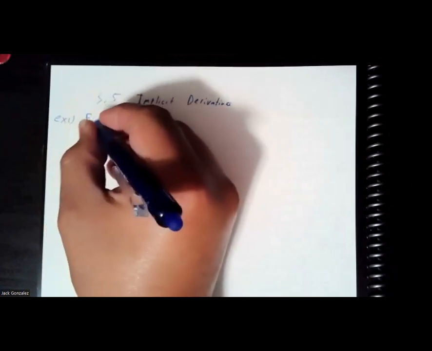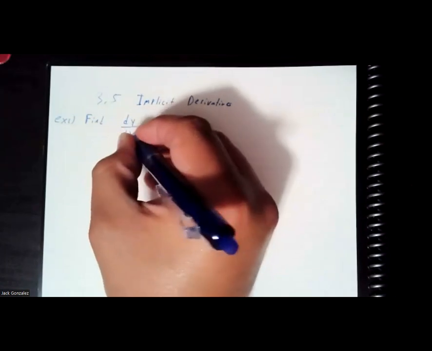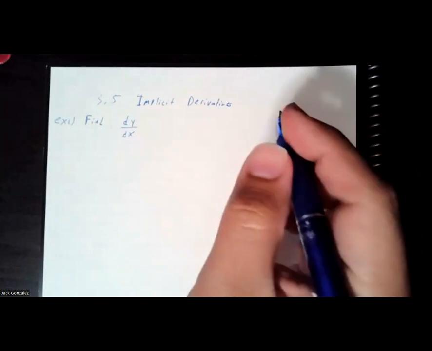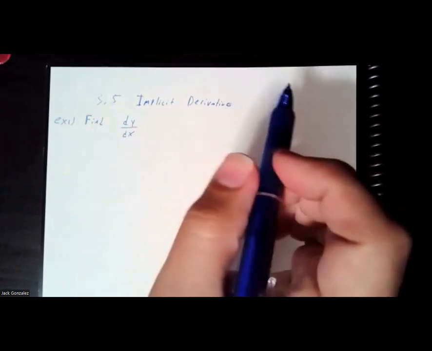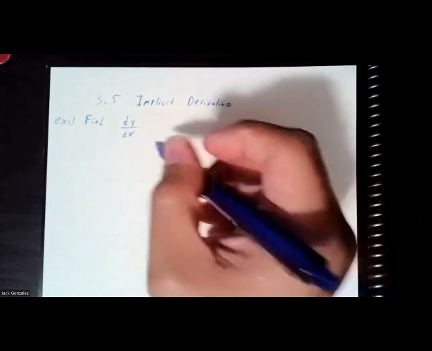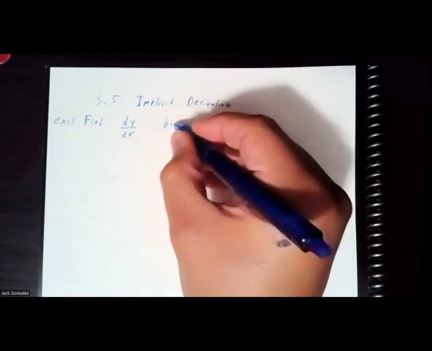So find dy dx. So we're no longer just having one variable and taking a derivative with respect to x. We're taking the derivative of every term. In this case, it will be with respect to x, but they're not all the x variables. This one makes it implicit.